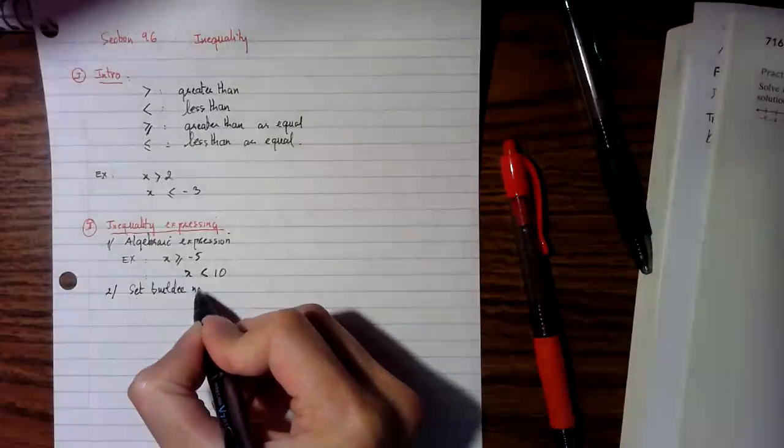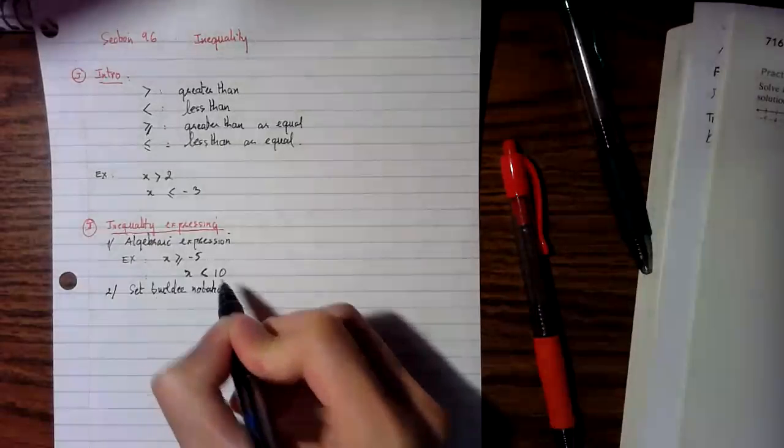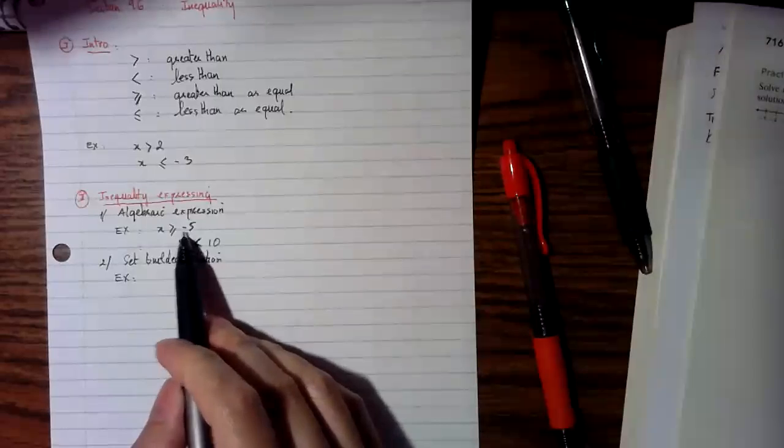Number 2, we call that set builder notation. Set builder notation actually uses the algebraic expression, but you put the whole algebraic expression into a pair of curly brackets, something like this. I'm going to use the first one over here.